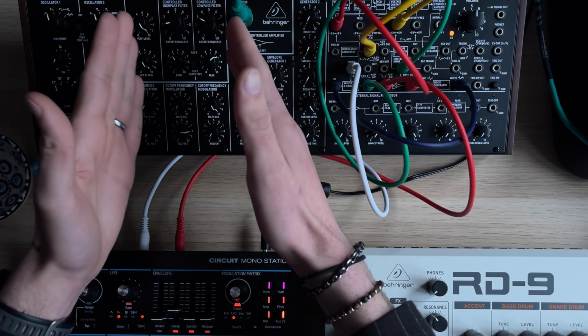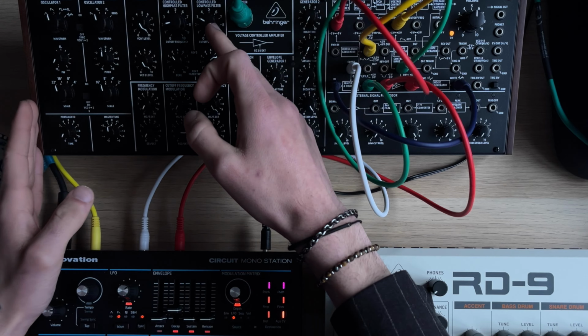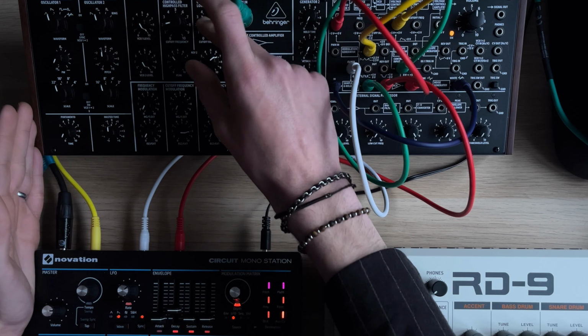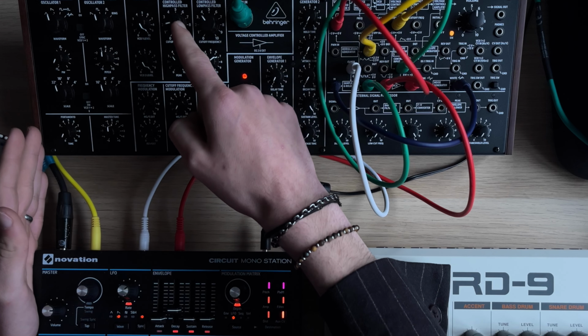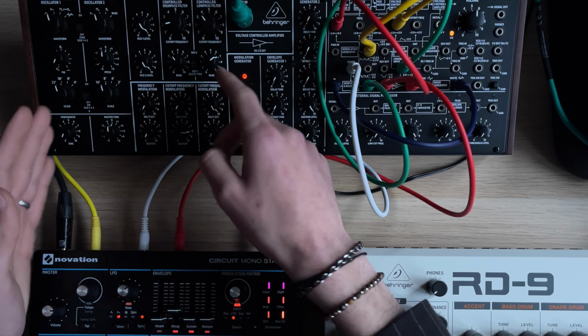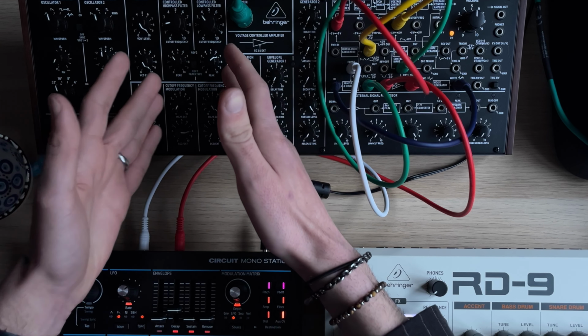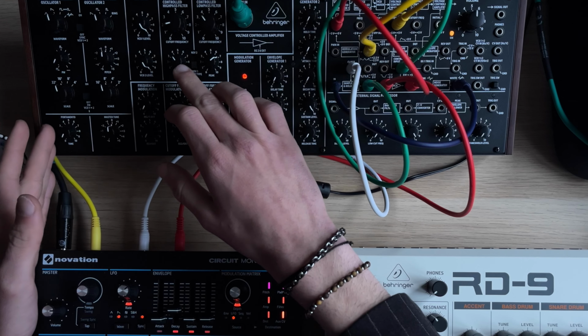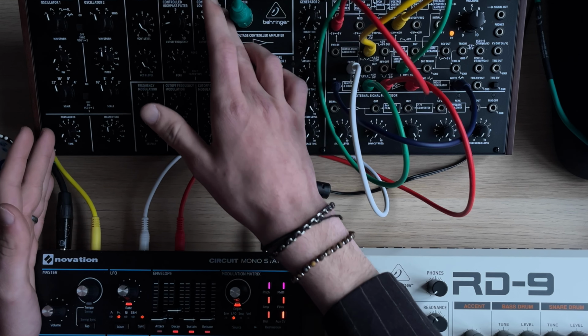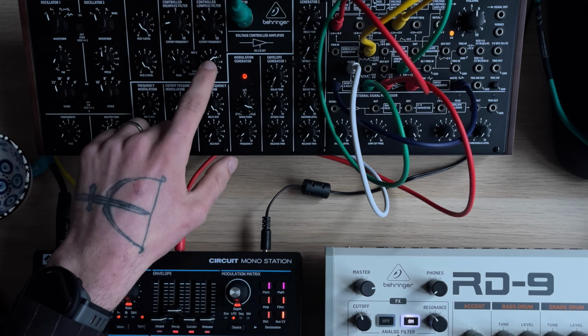After that we have the filter section. So we have the low pass set to 3 or 4 as a start value and the high pass filter set to 2. Both have a decent amount of resonance. The high pass around 4 and the low pass a little bit higher on resonance.